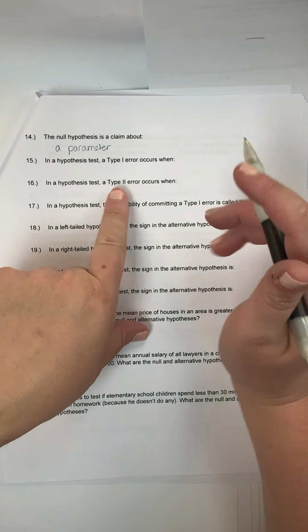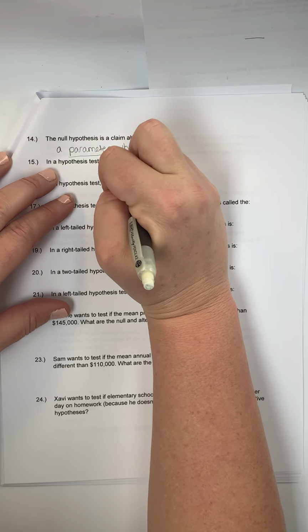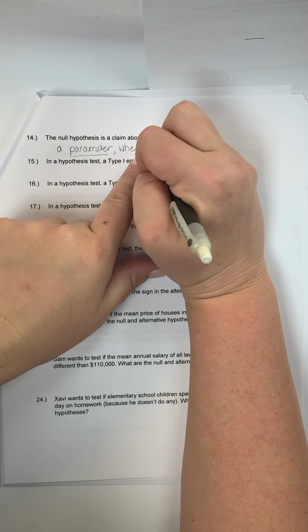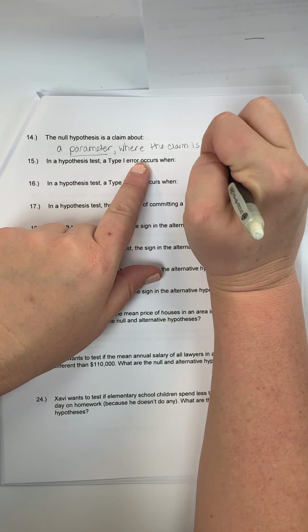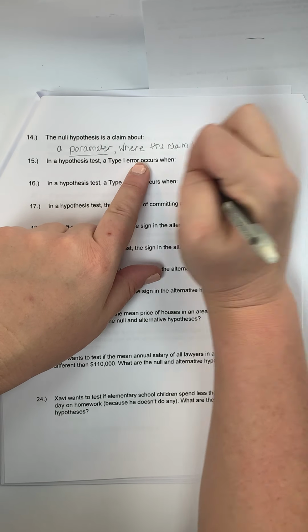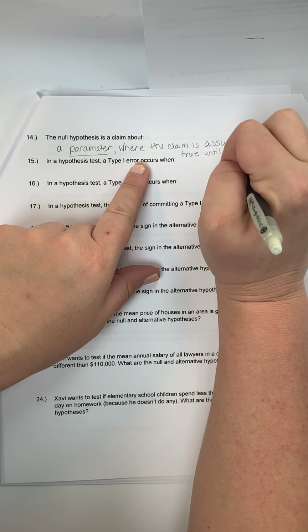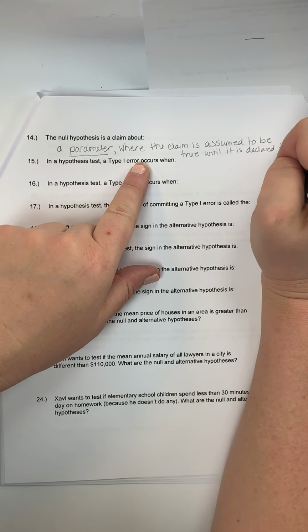It's a parameter, right? Because it's about a population where the claim is assumed to be true until it is declared false.